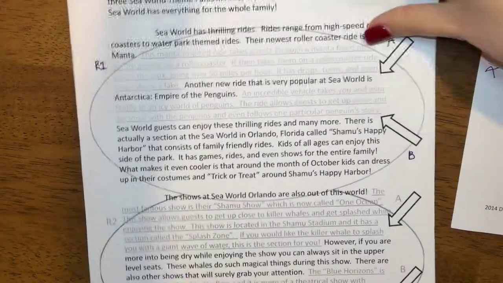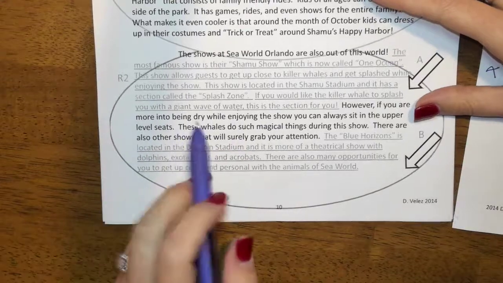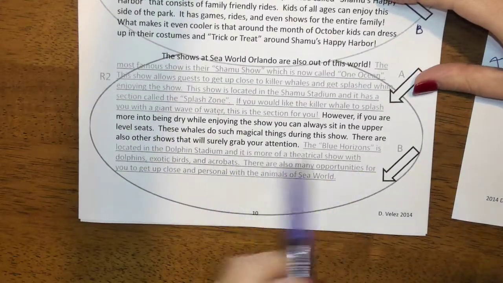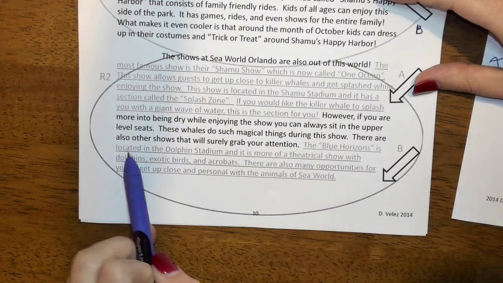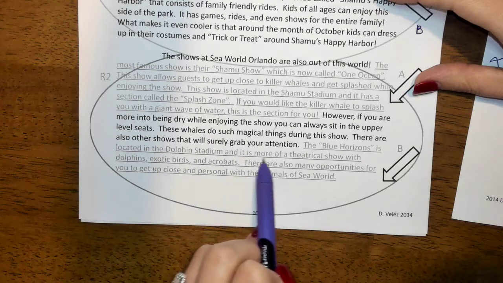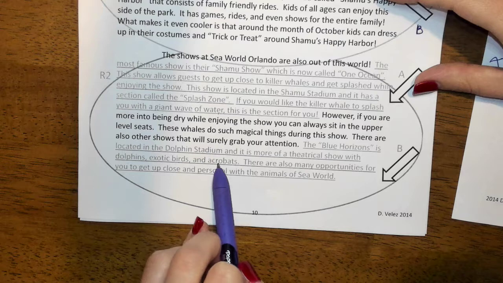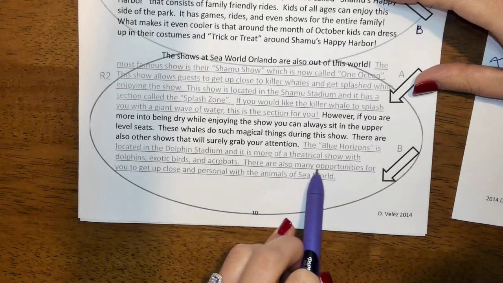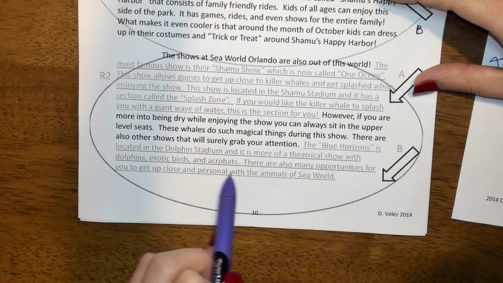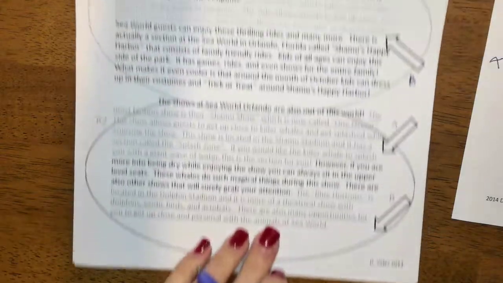Then I'm going to go back to my article and find another piece of evidence. This section says the Blue Horizons is located in the Dolphin Stadium, and it is more of a theatrical show with dolphins, exotic birds, and acrobats. There are also many opportunities for you to get up close and personal with the animals of SeaWorld.